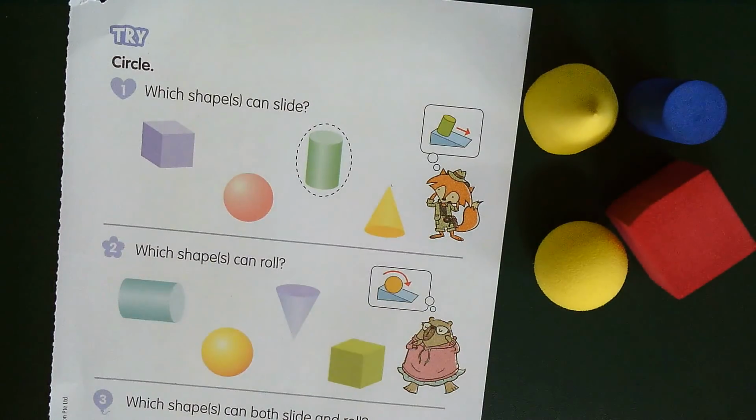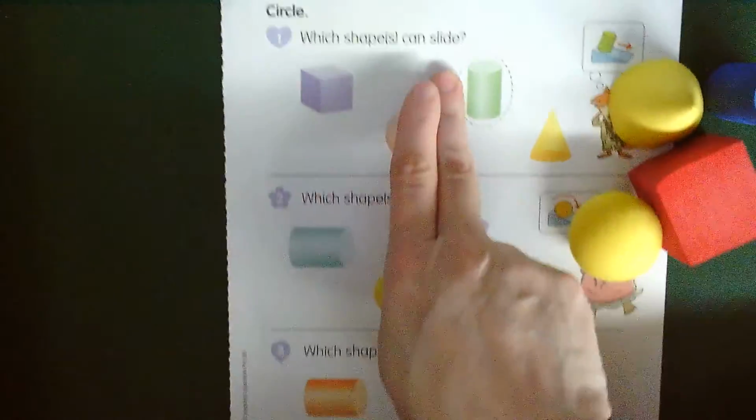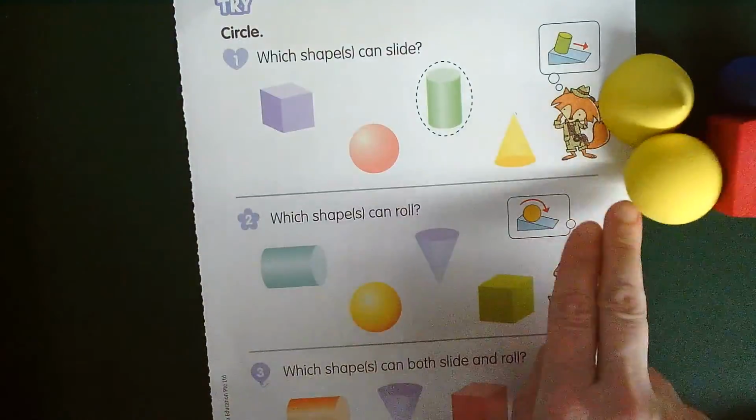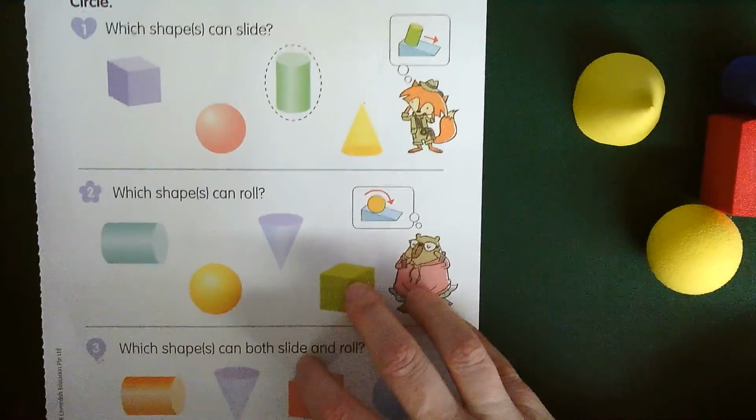And I just realized I don't know where I put my shapes. Oh, I found them. Okay. So, first write your name. And then we're going to be talking about sliding, rolling, and stacking. So those are all three different things we're going to talk about with 3D shapes.